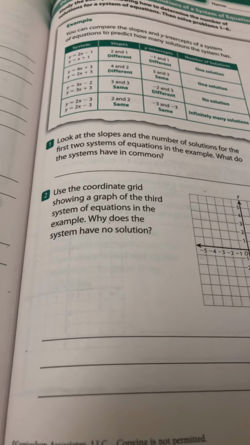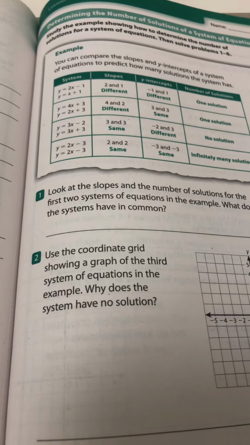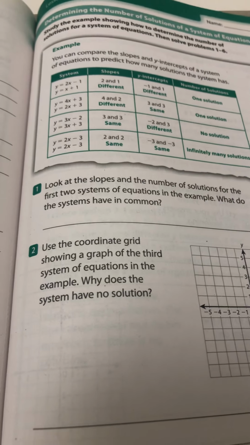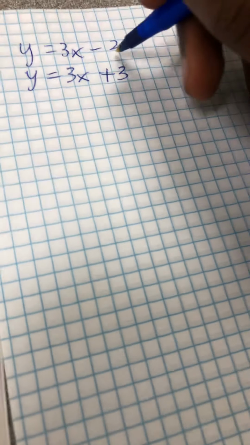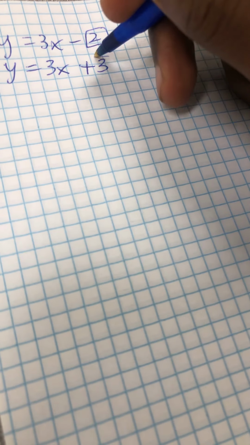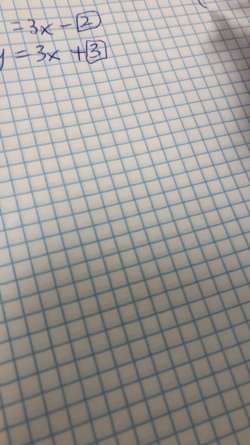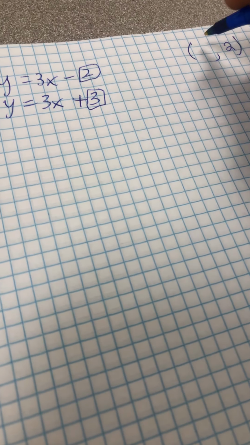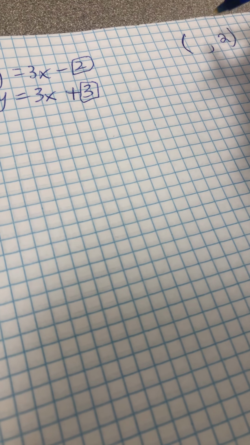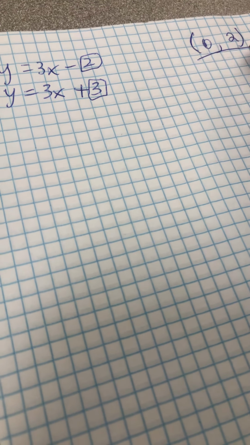So when we were graphing, I have y equals 3x minus 2, y equals 3x plus 3. All right? When you're graphing, you're taking your y-intercept, which is the b, which is the number standing alone without the variable, and you're going to use that as your first point. This is your y, and the x value for your y-intercept is always going to be 0, okay? So this is going to be your first point.